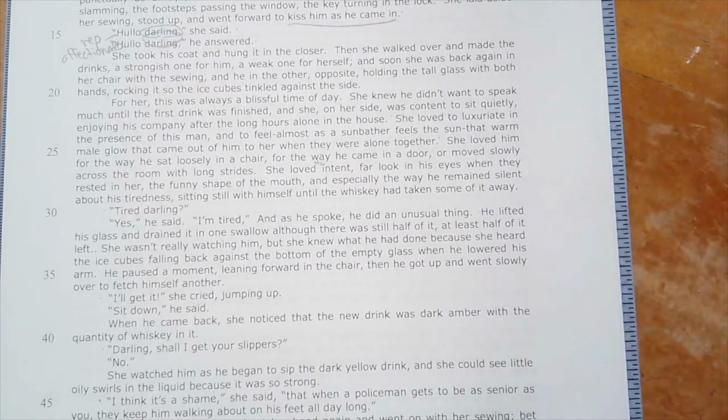She knew he didn't want to speak much until the first drink was finished, and she, on her side, was content to sit quietly, enjoying his company after the long hours alone in the house. She loved to luxuriate in the presence of this man, and to feel, almost as a sunbather feels the sun, that warm male glow that came out of him to her when they were alone together. She loved him for the way he sat loosely in a chair, for the way he came in a door, or moved slowly across the room with long strides. She loved the intent, far look in his eyes when they rested in her, the funny shape of the mouth, and especially the way he remained silent about his tiredness, sitting still with himself until the whiskey had taken some of it away.